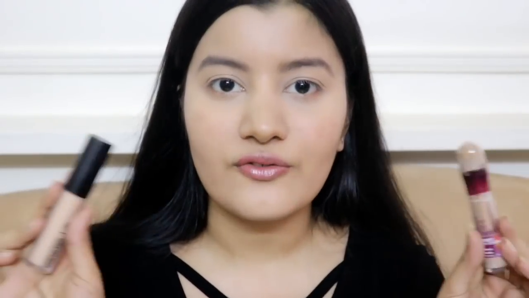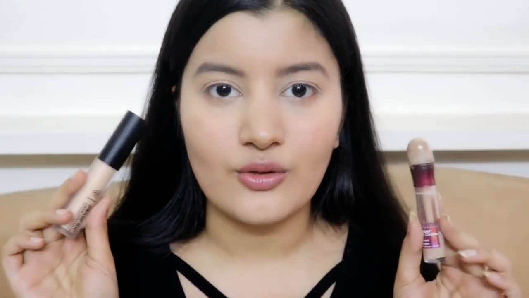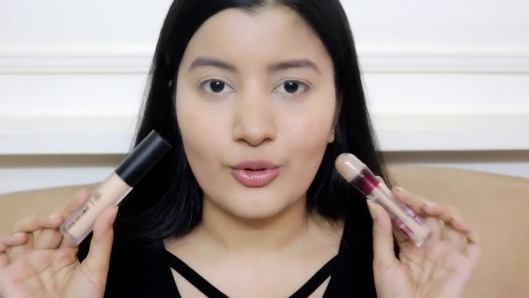Overall, I love both of them and I just cannot decide which one I want to go for. Of course, I'm going to go for the Maybelline one when I'm going to be out and about in the sun or when it's going to be too hot. I'm going to go for the PAC one when I'm going to be indoors and when I want a little more coverage. So yeah, I basically like both of these concealers.